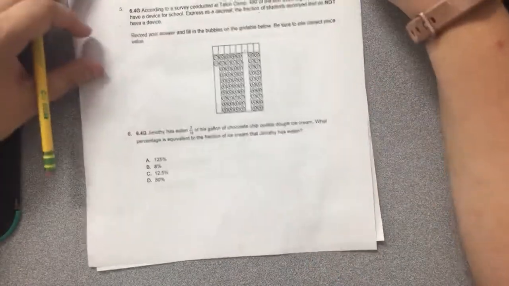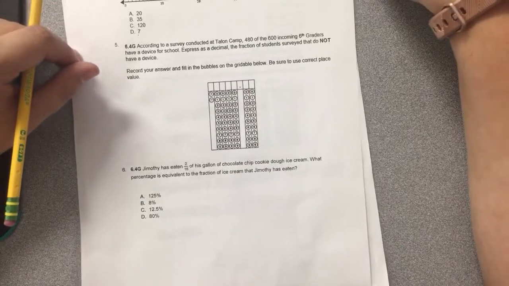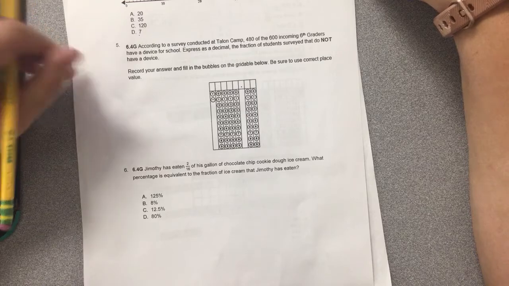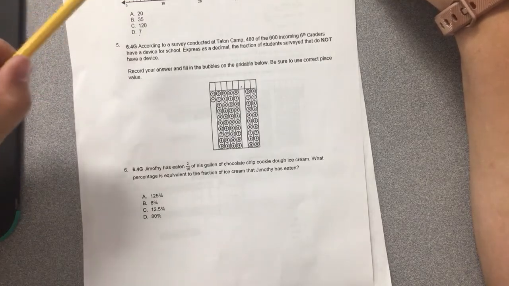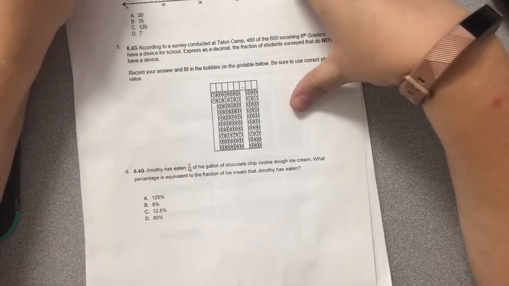All right, number 4. There are 50 families in Palmer that have a season pass to Hawaiian Falls. Only 70% of those members use their season passes regularly. Use the number line below to determine the number of members who use their season passes regularly. All right, this is a part, whole, percent.